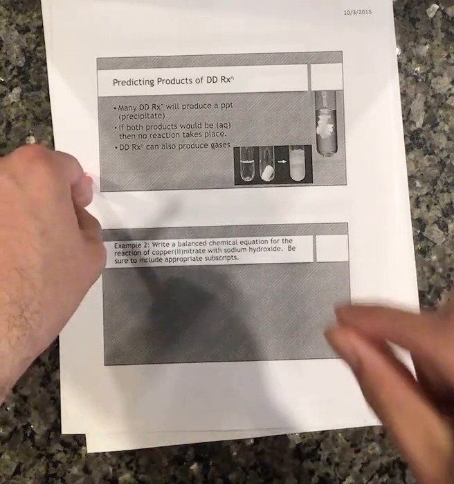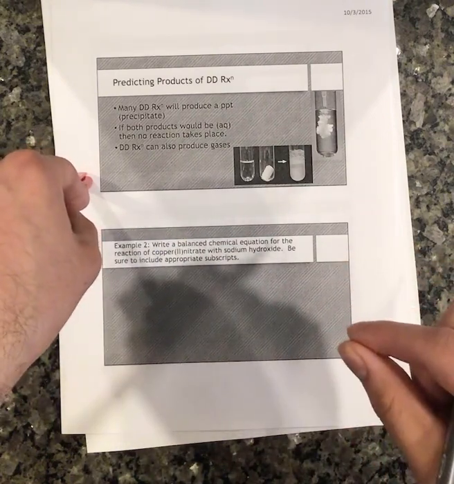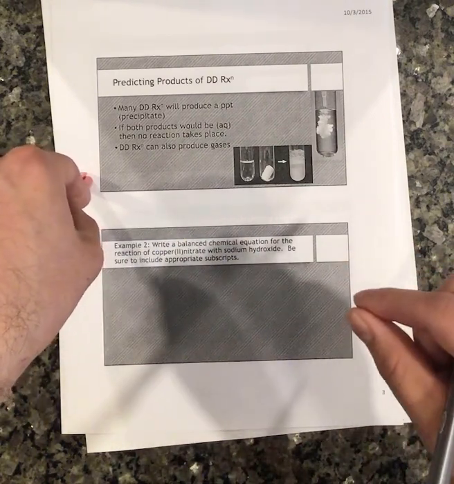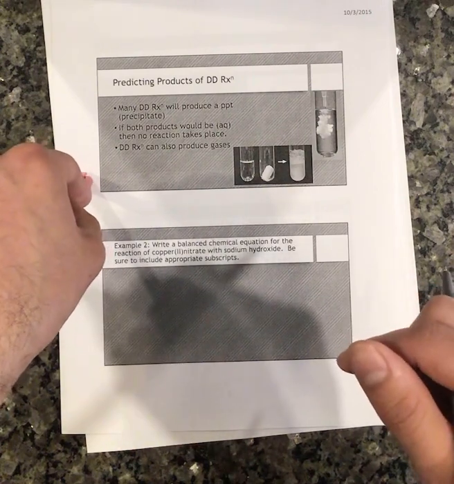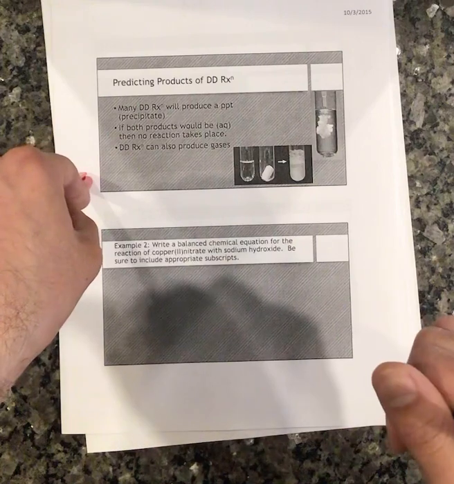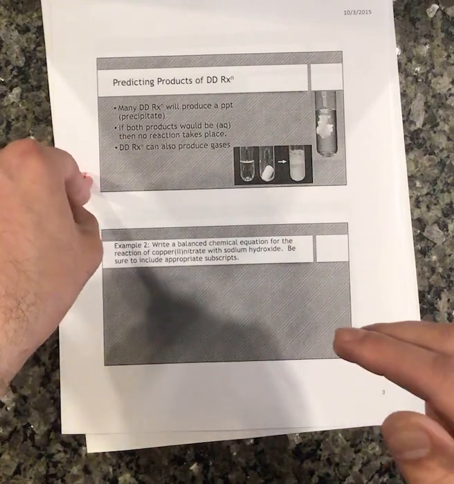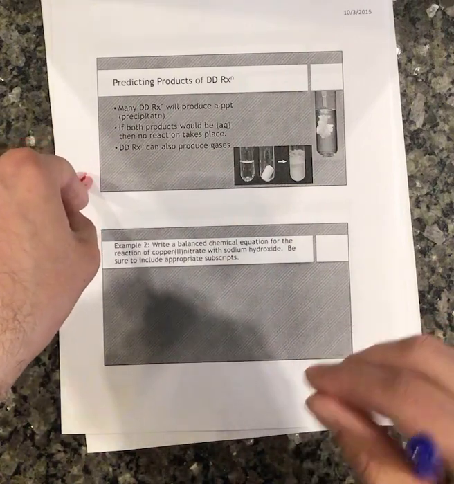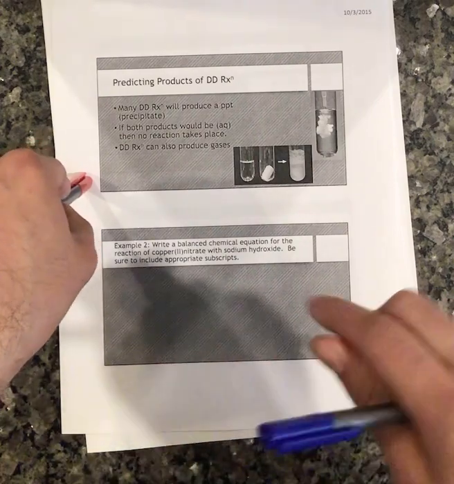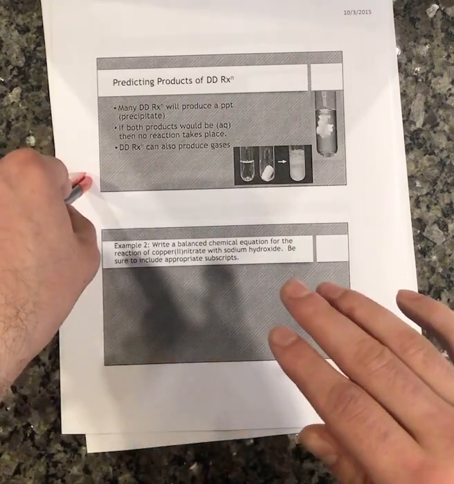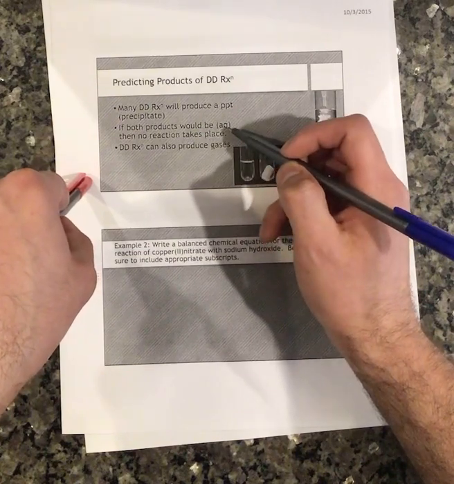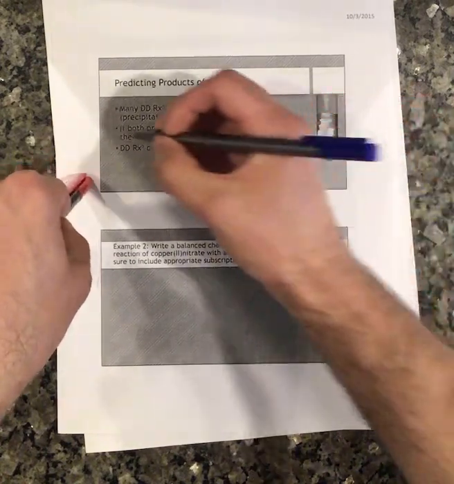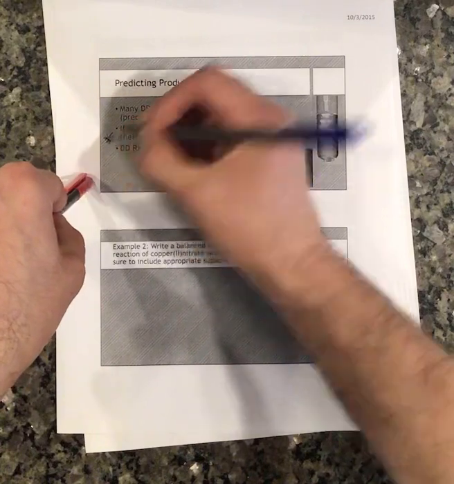We need one of those three to be produced in order to have a reaction. So I'm going to say this again. One of your products needs to be a solid, a liquid, or a gas for a reaction to happen for double displacements only. If both of your products are aqueous, then we have no reaction. So you want to put a star beside that.